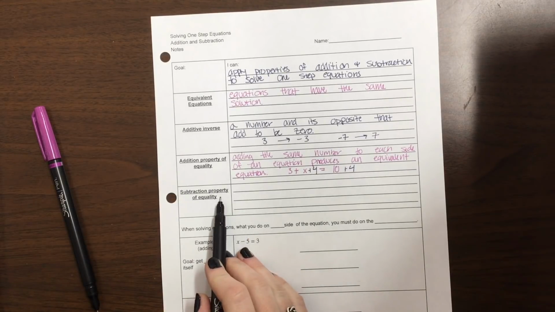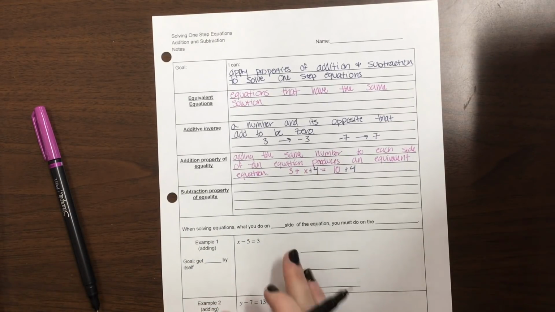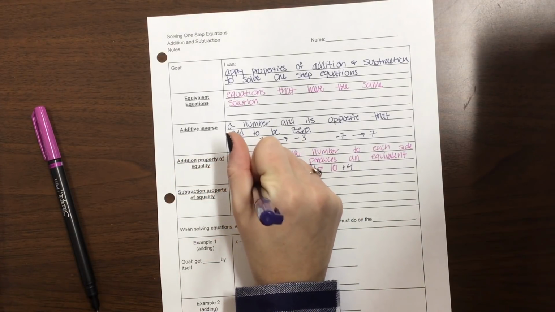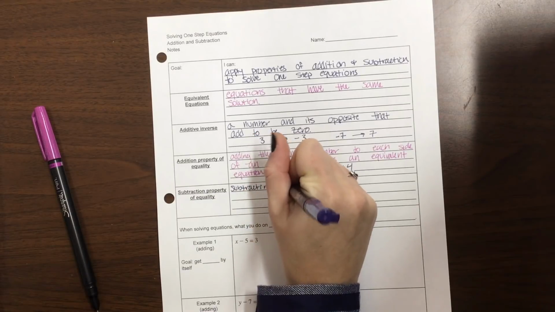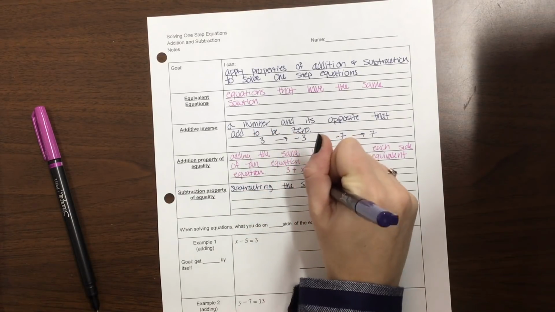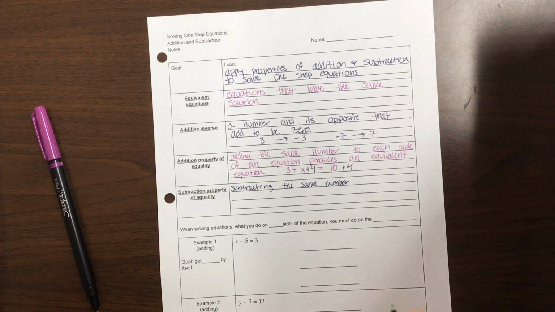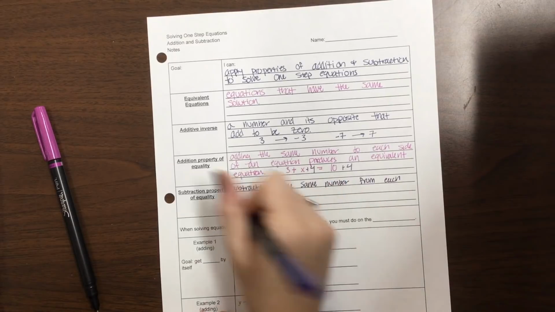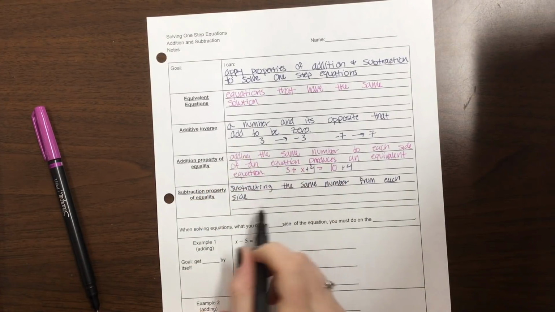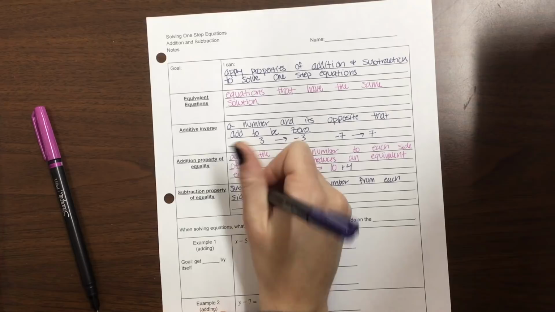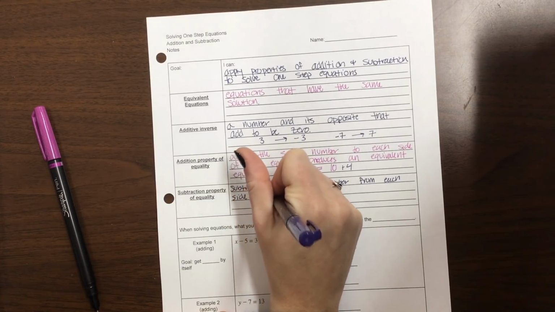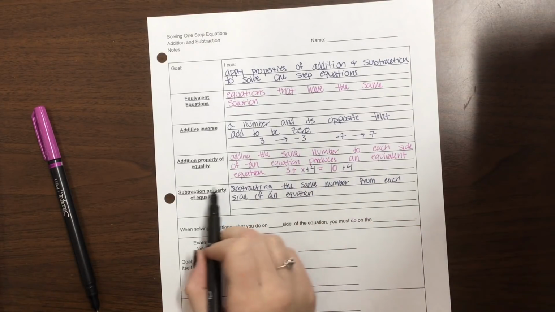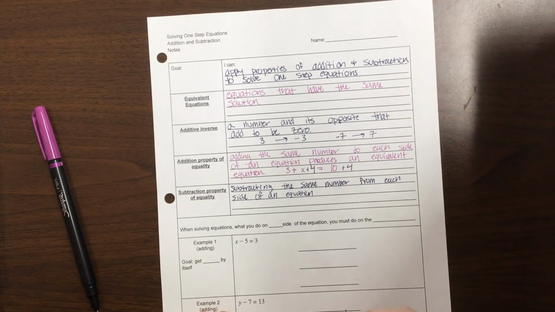And then the subtraction property of equality is just the same thing but with subtraction. So let's write it. Subtracting the same number from each side of an equation, same thing as the addition property, produces an equivalent equation.